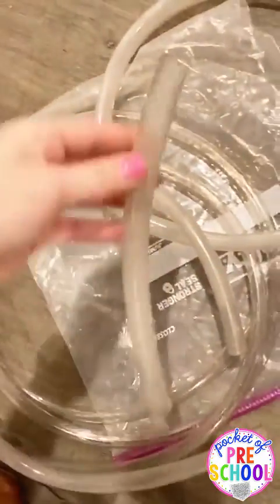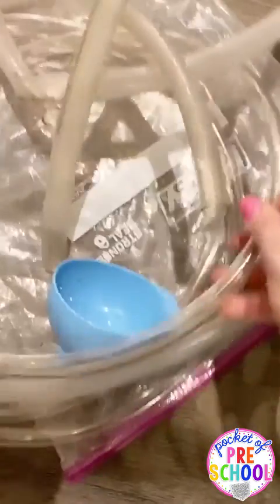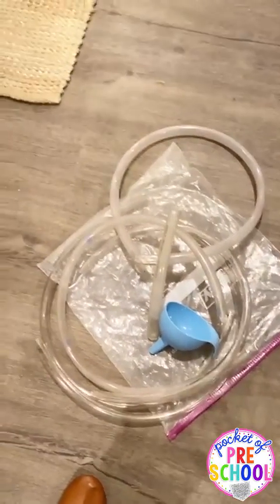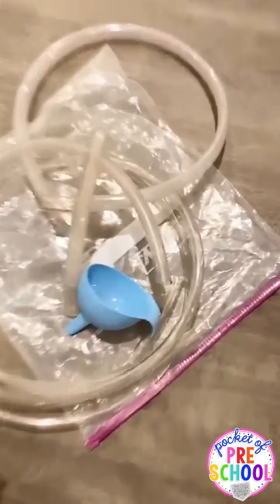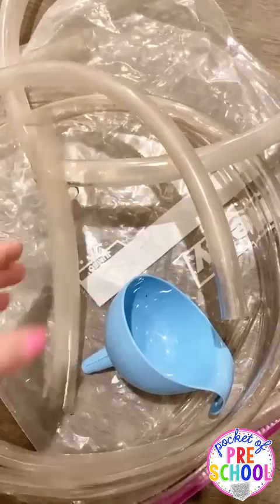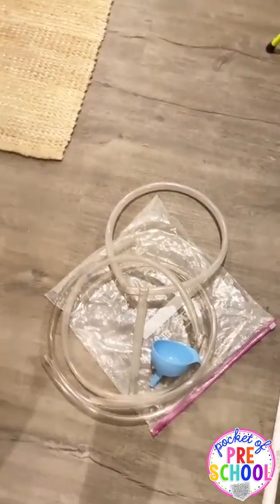They love it. You can also cut them shorter. I have shorter pieces and longer pieces. Just don't make them too long, because they won't notice where the other end of their tube is at first. So start out with smaller tubes once they get used to how the tubes work with the water, and then it'll be really, really fun. And it's a lot of teamwork too when they're using those tubes.